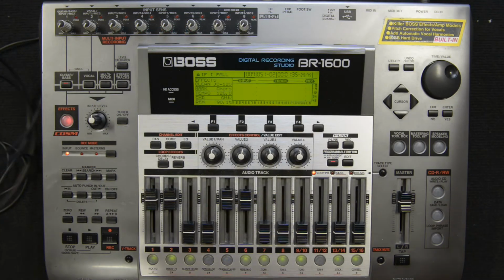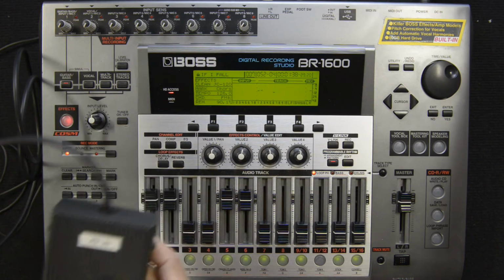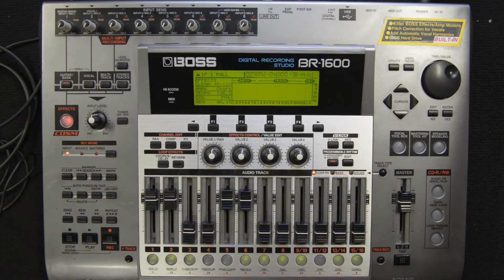So now if we press that, it controls the playback. Pressing forward and rewind will advance and retreat the song in 1 second increments.